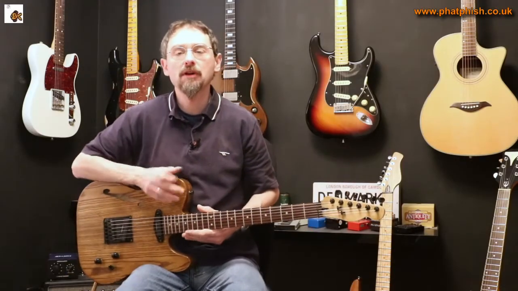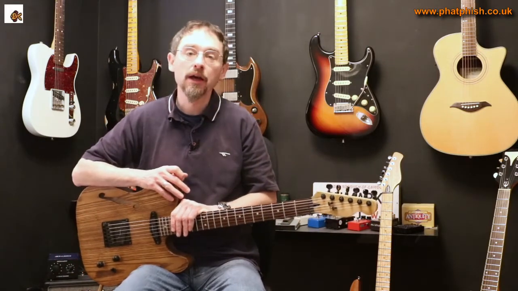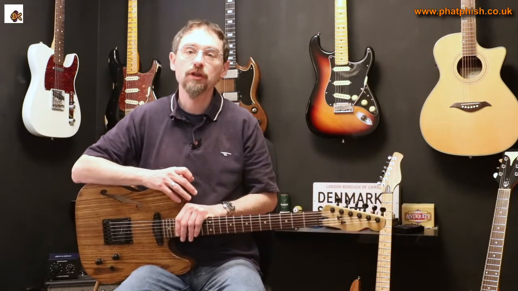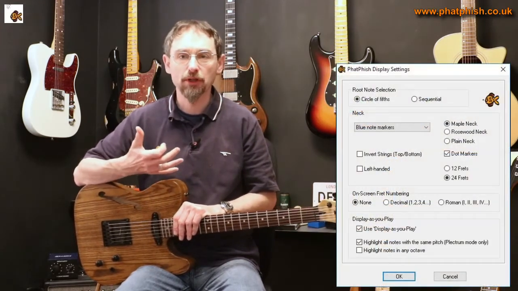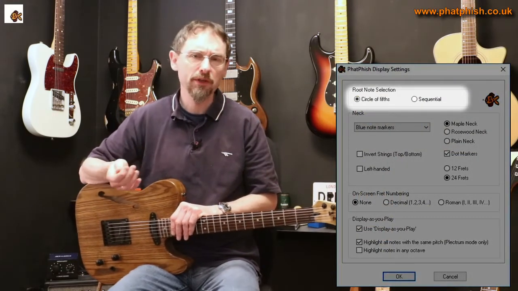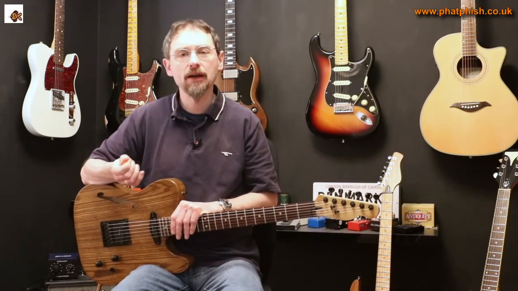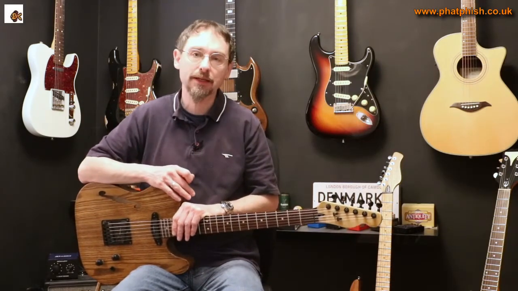Now if you've played around with the various options available in the PhatPhish scale calculator, you might have noticed that you can rearrange the root notes that appear in the drop down. You can have them in what looks like a completely logical order, or you can have them ordered by circle of fifths. So what is the circle of fifths? Why is it relevant? Well, to understand this, let's talk a little bit about scale theory.